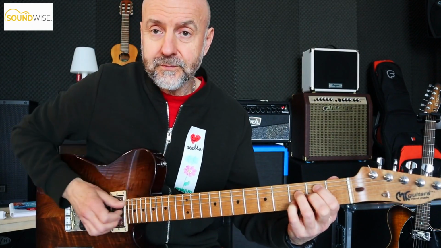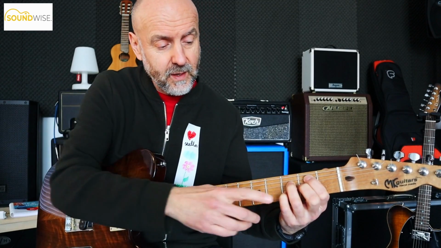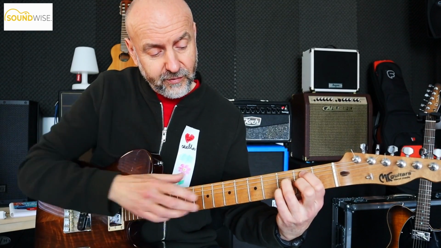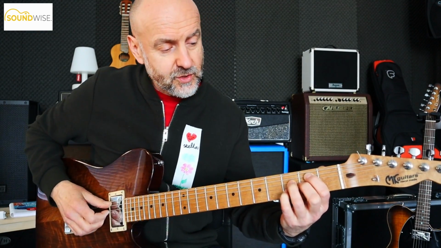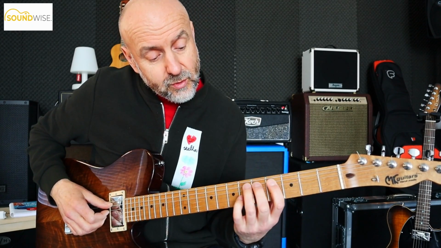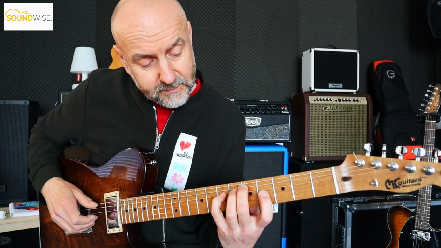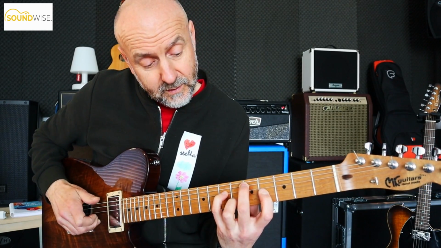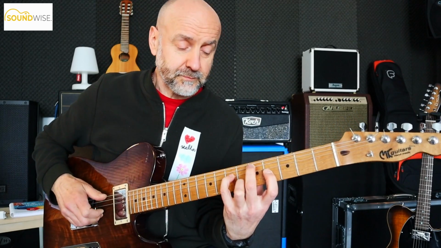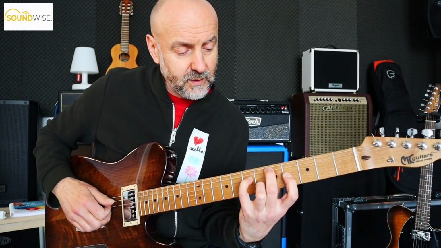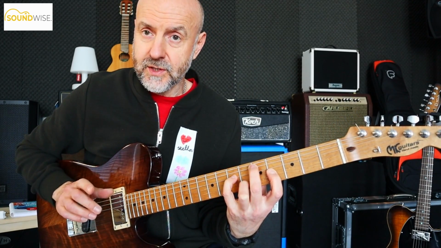Then we have this D. That was the third. That needs to go up to the flat fifth, which is an F. So if we move the chord to the new notes, we have the third, the seventh, the root, and F, the flat fifth. And this is our new voicing for the same chord.